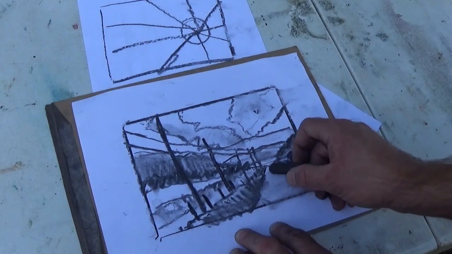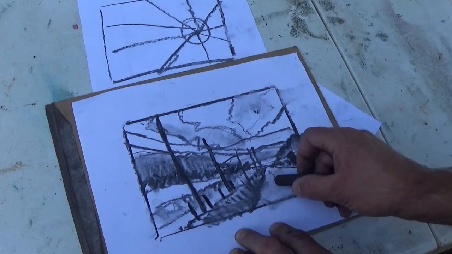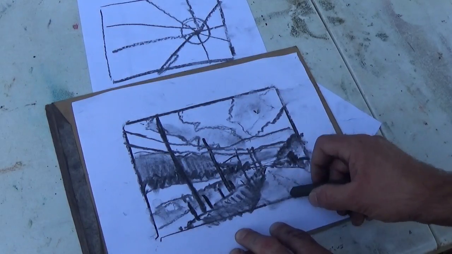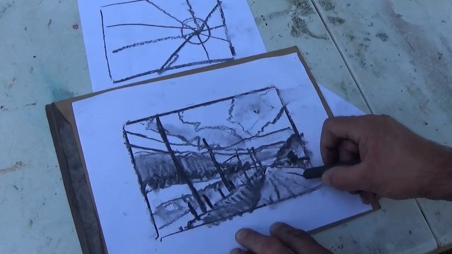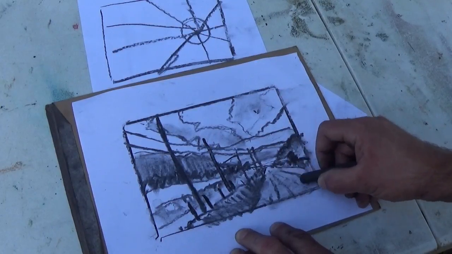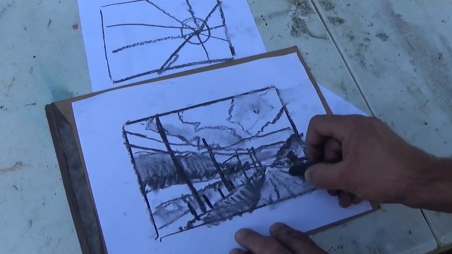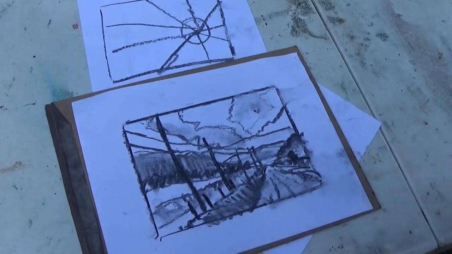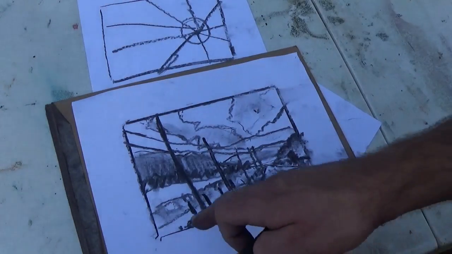There might be some roads. Maybe there's some lines that travel down the road here. Some ruts. Sometimes in an old gravel road you'll get these ruts that are really good for this type of composition.